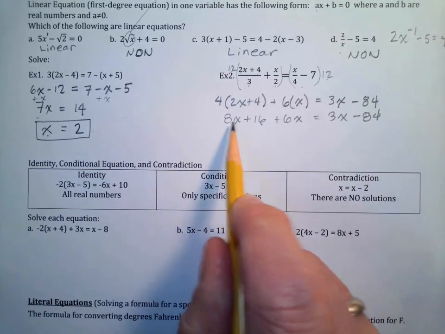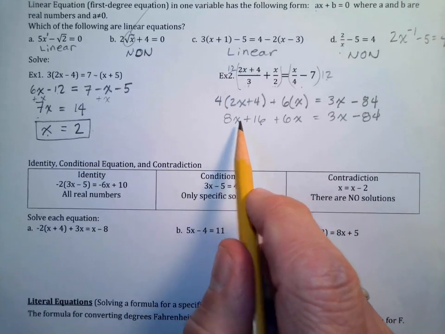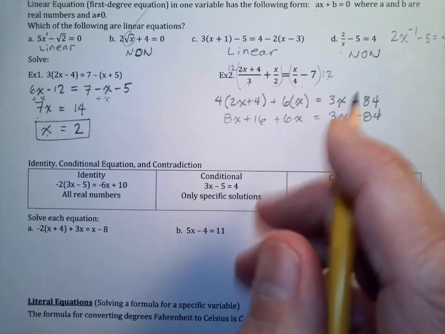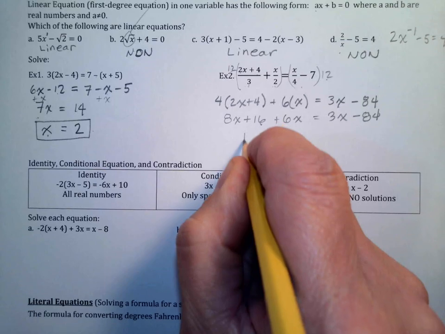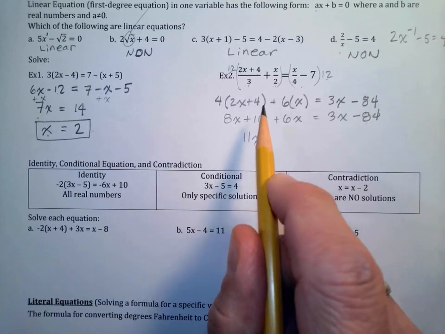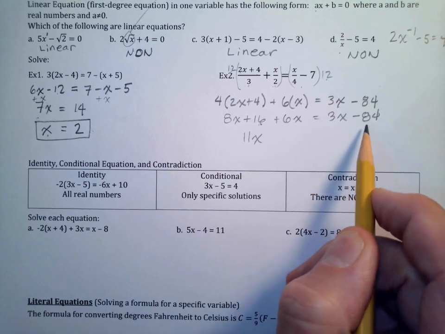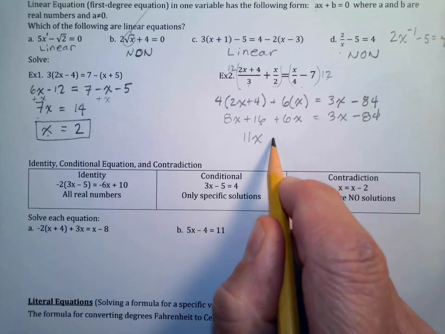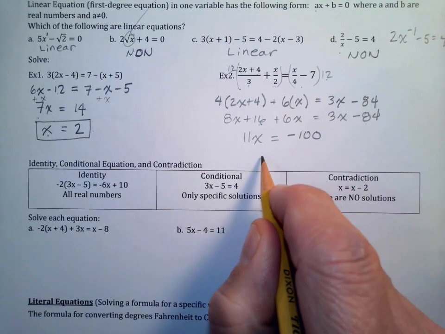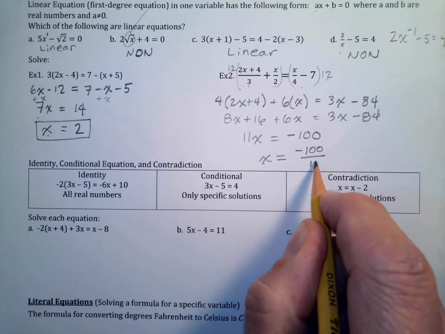All right, so I'm going to combine these x terms. That's 14x. And I'm going to bring the 3x over, and that's going to be subtracting. The sign's going to change. So that leaves me with 11x. All right, so I have negative 84 and I have 16. I'm going to take that 16 over. It's going to change signs to negative. I'm going to add it to this negative 84. That's going to leave me with negative 100. Okay, and then my final answer, x is equal to negative 100 over 11.